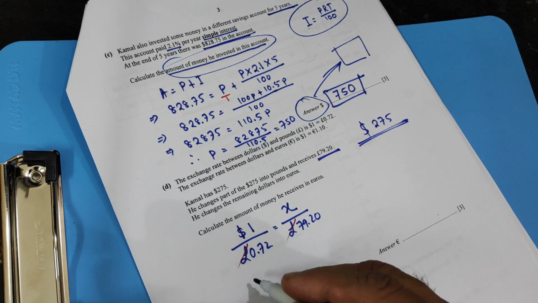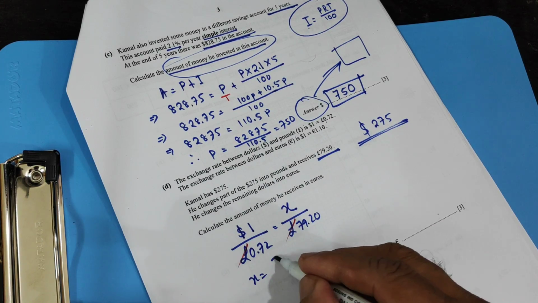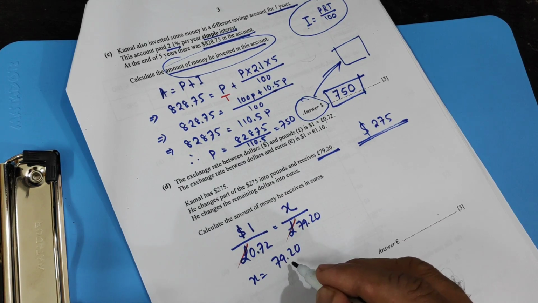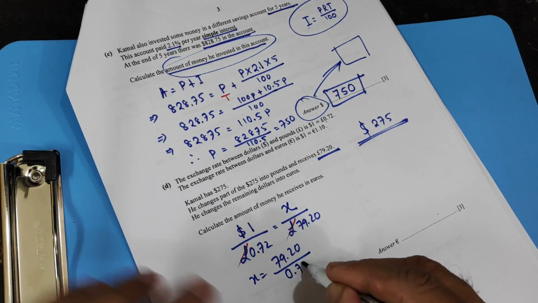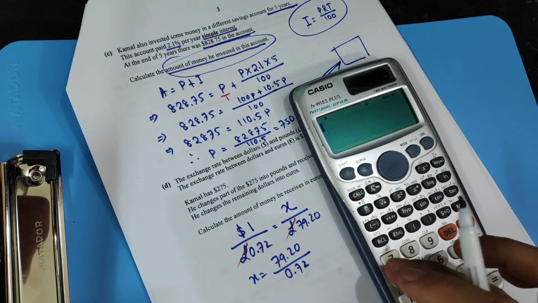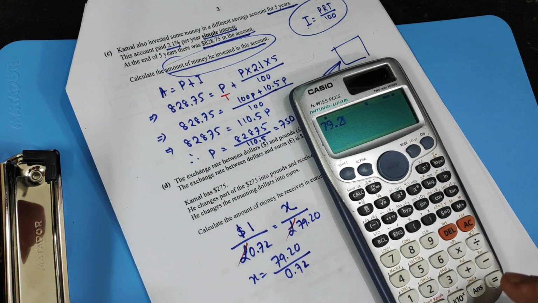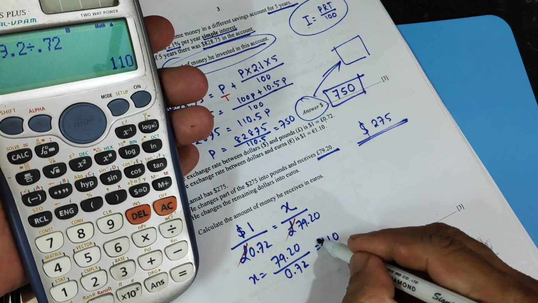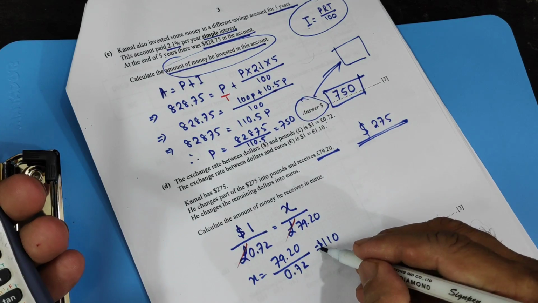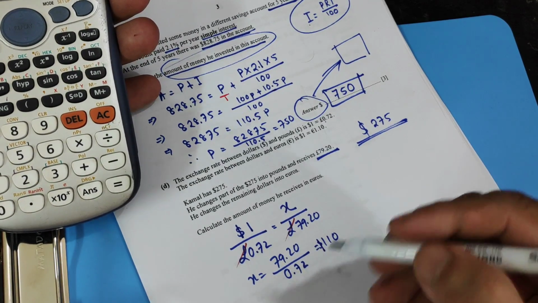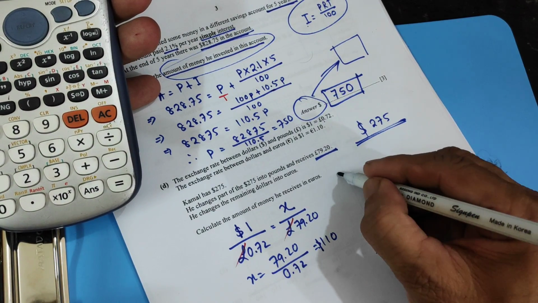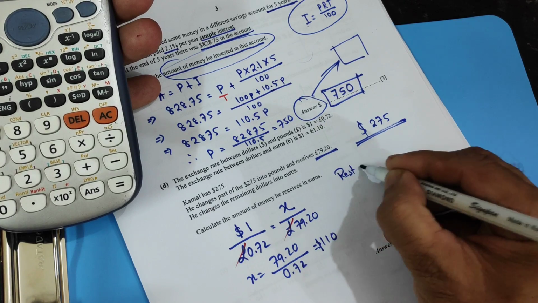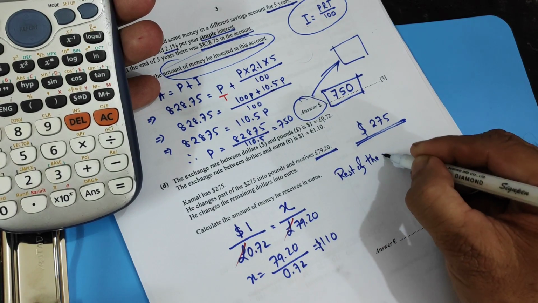X is going to be, if you transpose this one, 79.20 divided by 0.72. I'm going to use the calculator. 79.2 divided by 0.72 is $110. He exchanged $110.